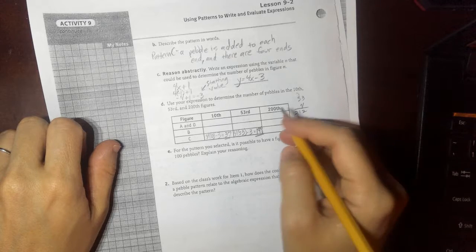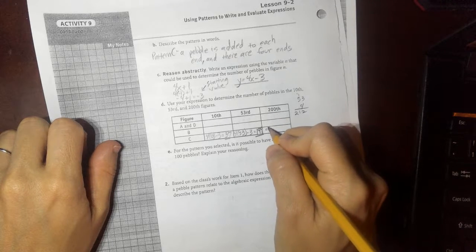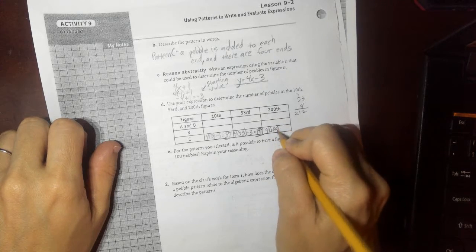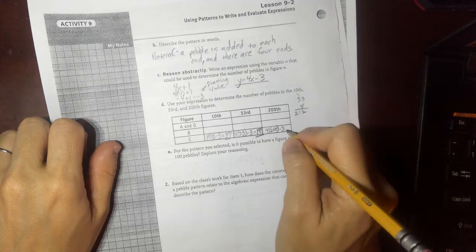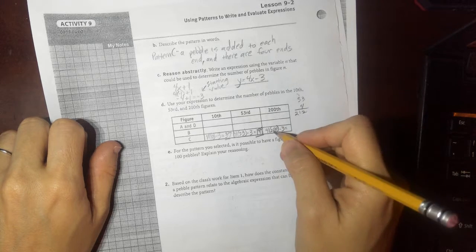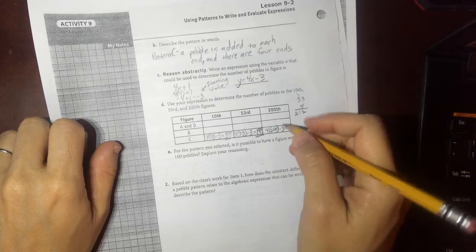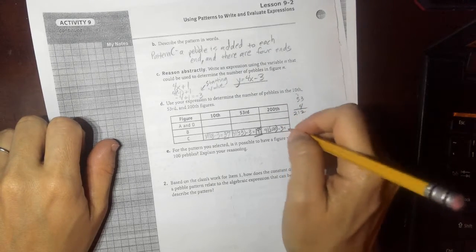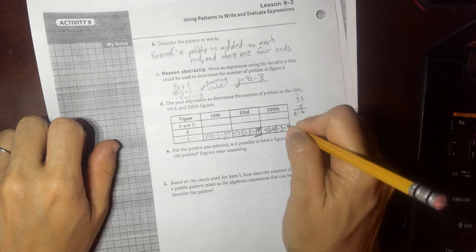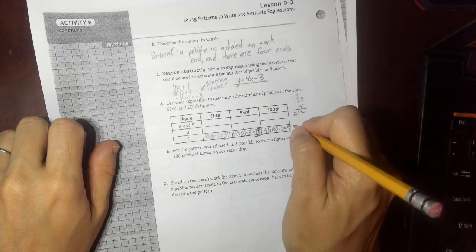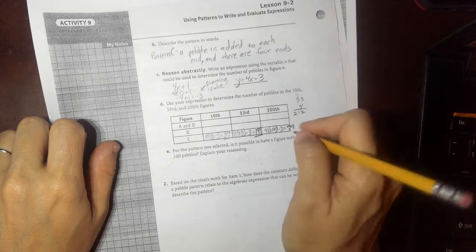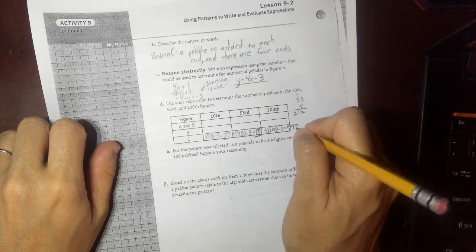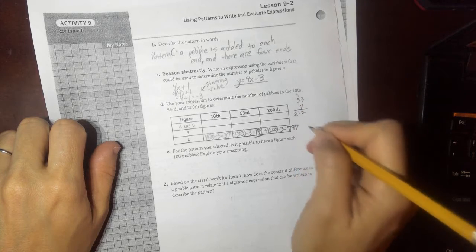And then lastly 200, so 4 times 200 minus 3, which gives me 800 minus 3, which would be 797, I believe, yes. 797.